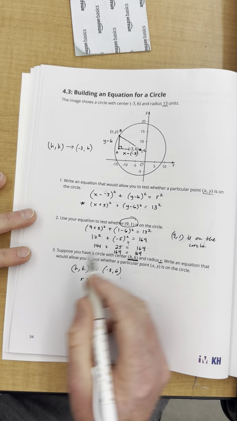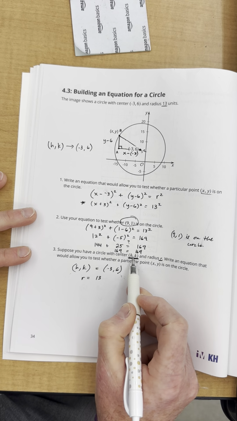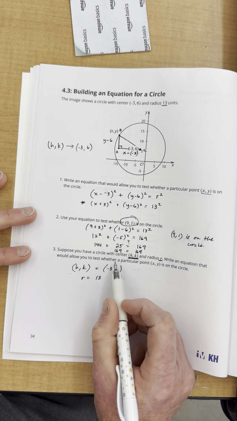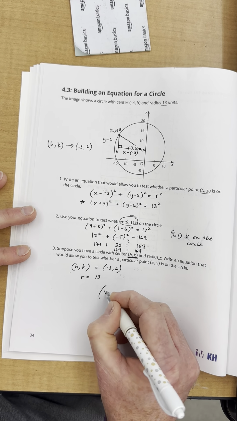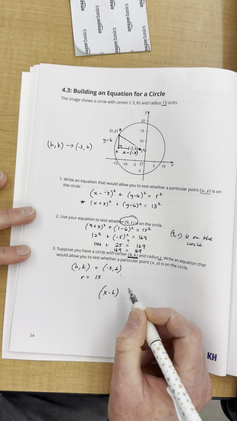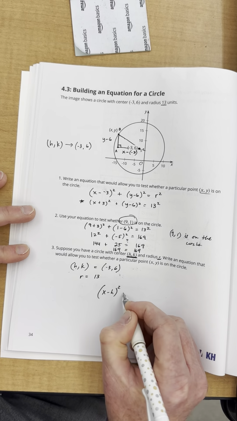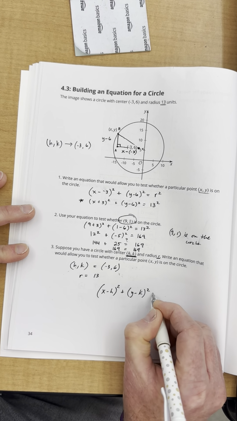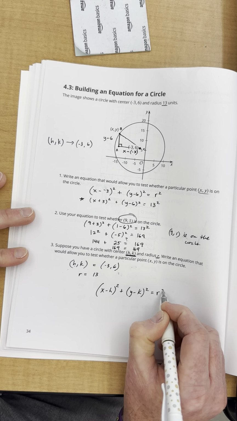So in this case, you would say, suppose you have a circle with center H, K. That just means you don't know the actual coordinates. It's just H, K. So see how we did x minus -3? So it's just going to be x minus h squared plus y minus k squared equals your radius squared.